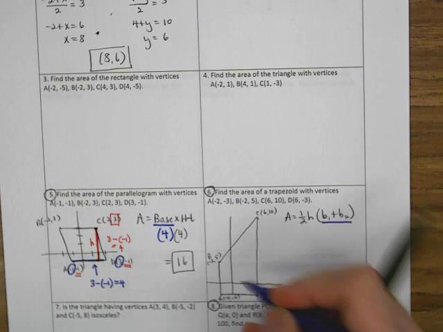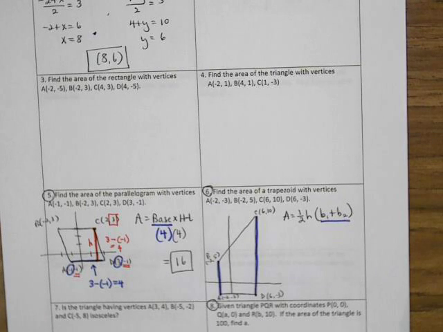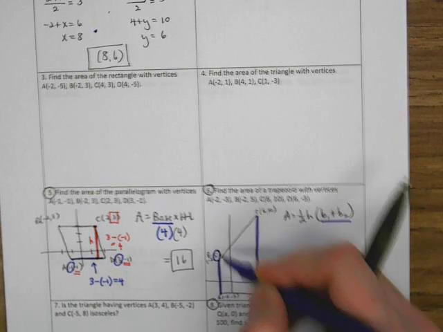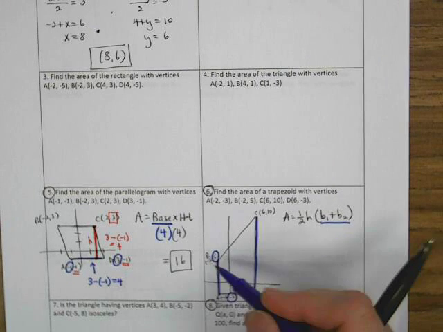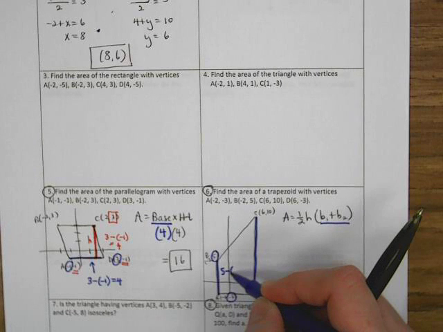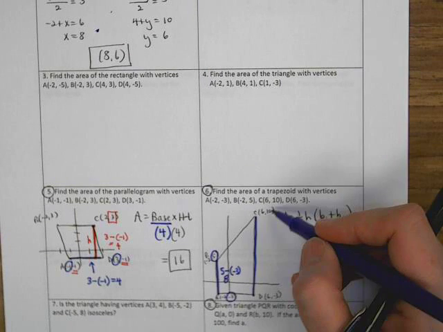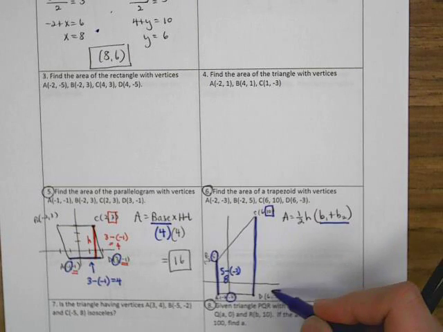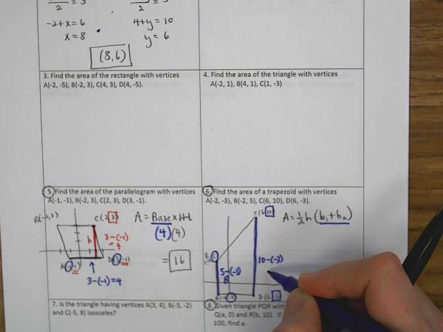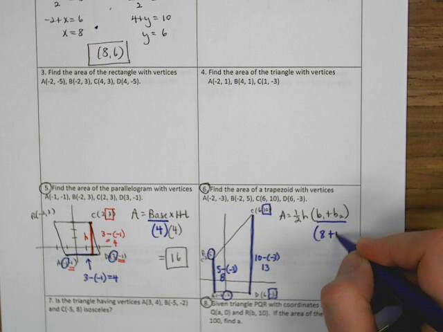So my bases are going to be these two segments right here. Those are vertical segments, so I'm going to look at y coordinates. I have 5 and -3, so this segment is 5 minus -3, top minus bottom, that's 8. And for this segment, my y coordinates are 10 and -3, so that's 10 minus -3, that's 13. So I have my two bases, 8 plus 13.